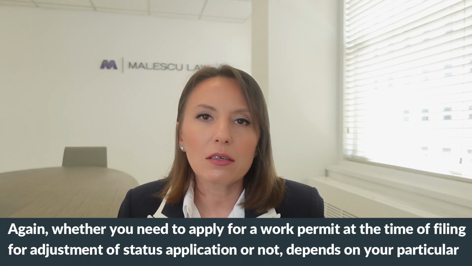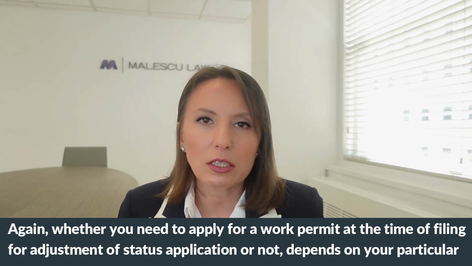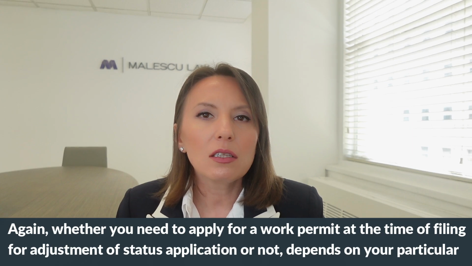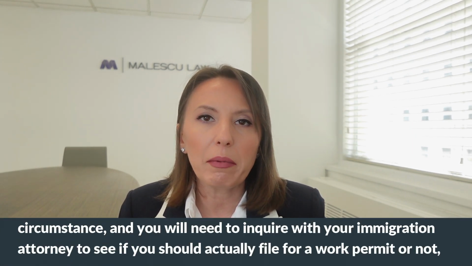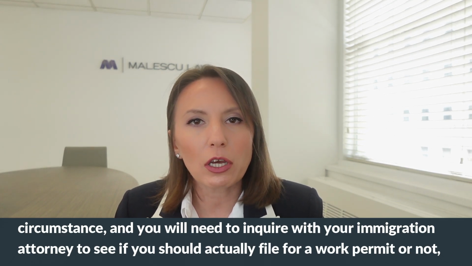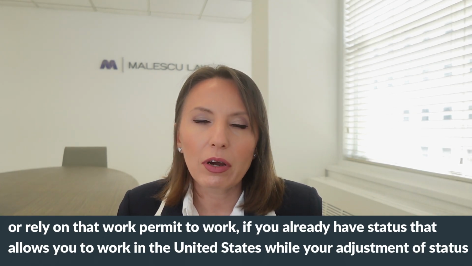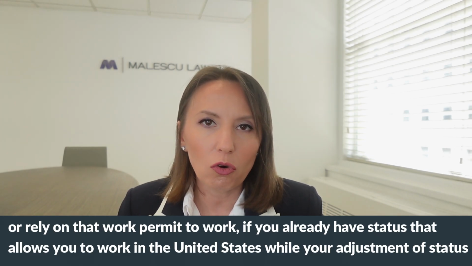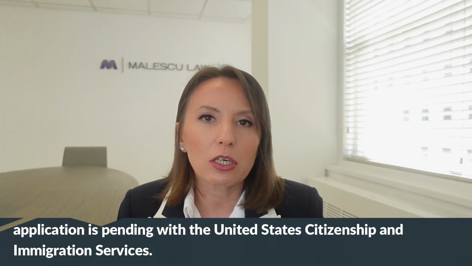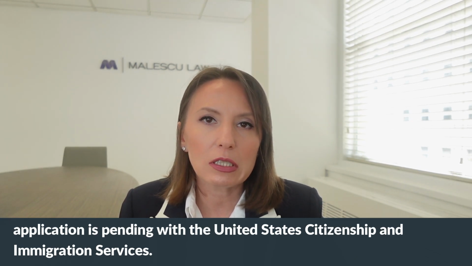Of course, again, whether you need to apply for a work permit at the time of filing for adjustment of status application or not depends on your particular circumstance, and you will need to inquire with your immigration attorney to see if you should actually file for a work permit or not, or rely on your existing status to work if you already have status that allows you to work in the United States while your adjustment of status application is pending with the United States Citizenship and Immigration Services.